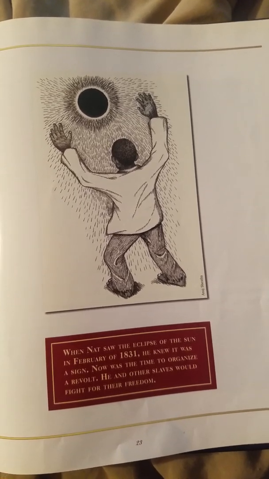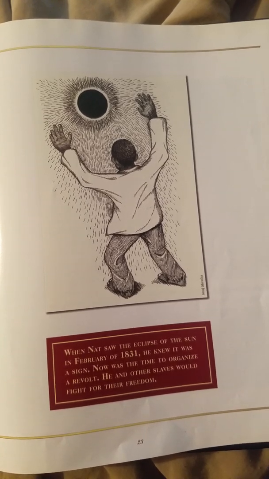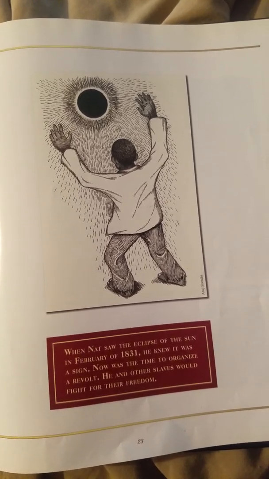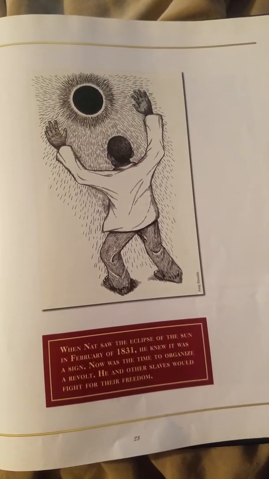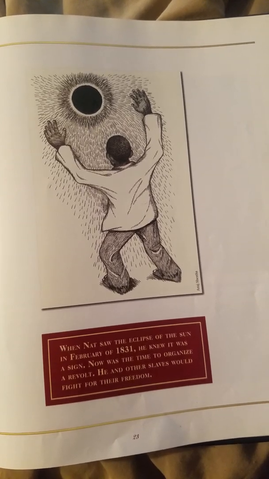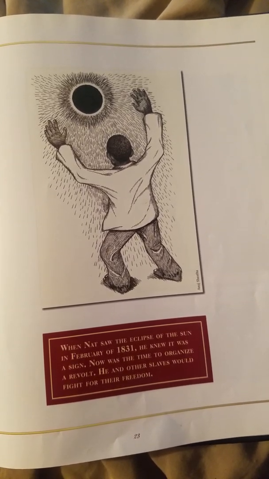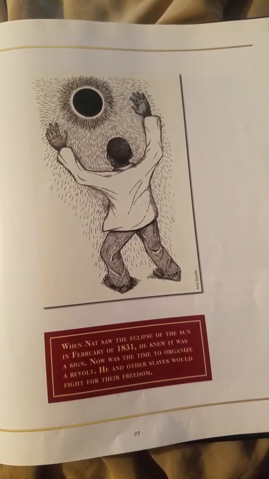Three years later, on a sunny day in February 1831, strange things happened in the sky. The sun grew darker and darker until there was no light left at all. Suddenly, the sky was as dark as night. It was a total eclipse of the sun. Some people looked up and thought that the world was ending. Nat looked up and watched the sun darken, just as it had in his vision. The sign he had waited for was here.